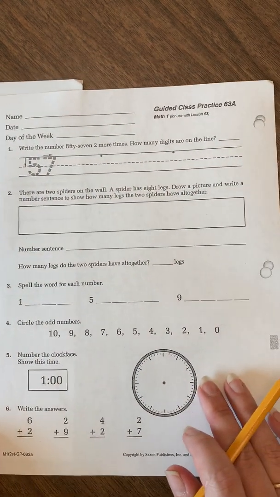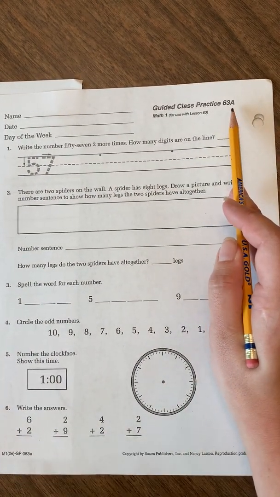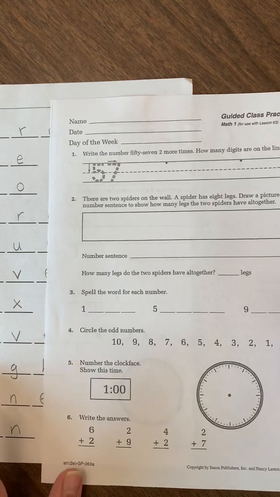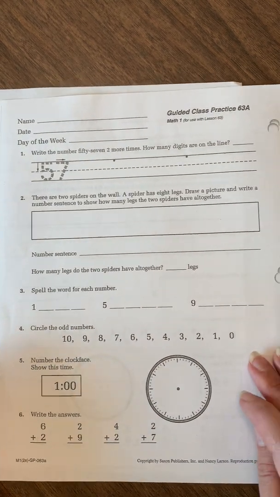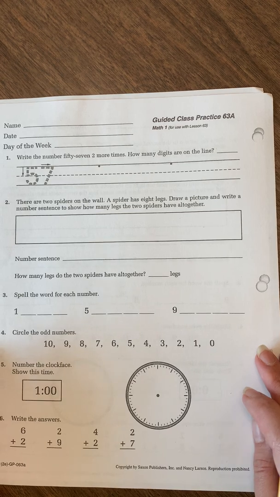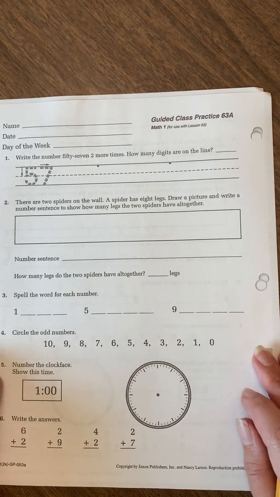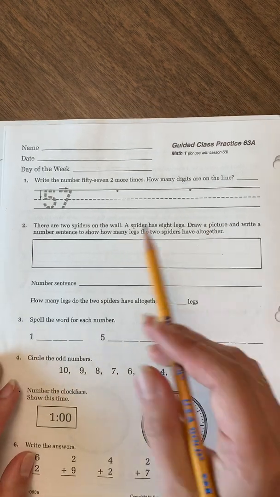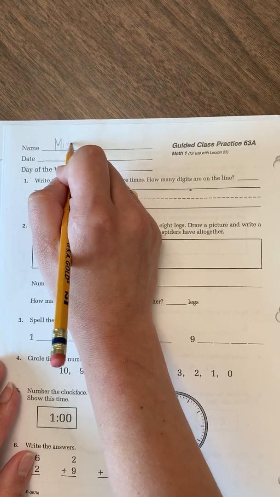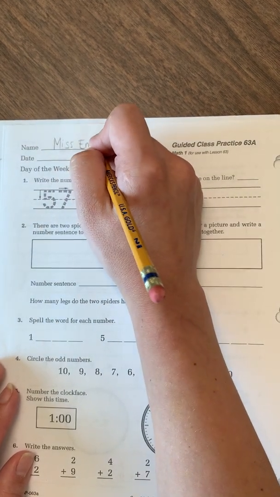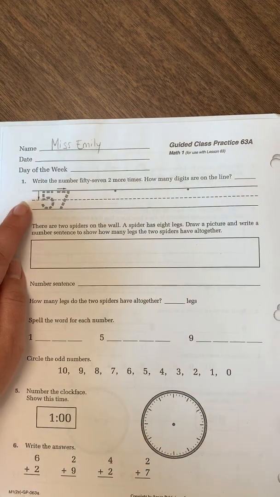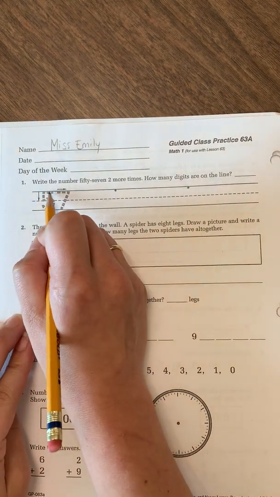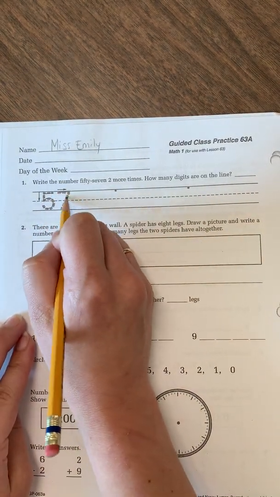When you're ready, find practice 63A. Keep your chart handy because you will need it for this practice as well as your homework. Now, if we go way too fast in this practice, you can pause the video so you can catch up. First, write your name. Number 1, write the number 57 2 more times. So let's trace and write.